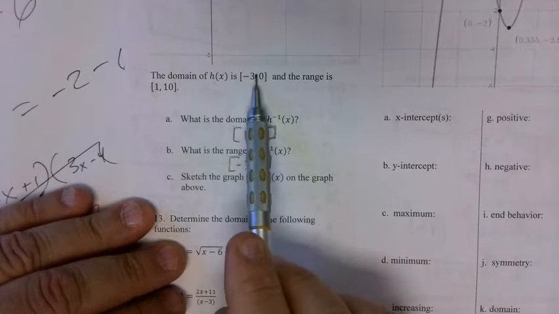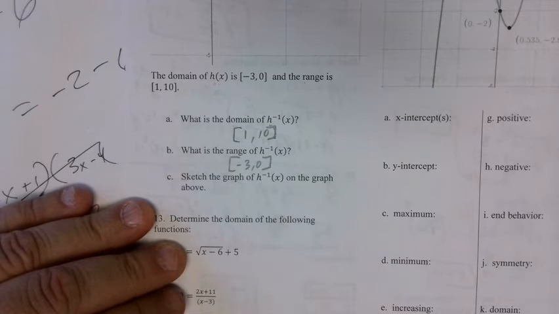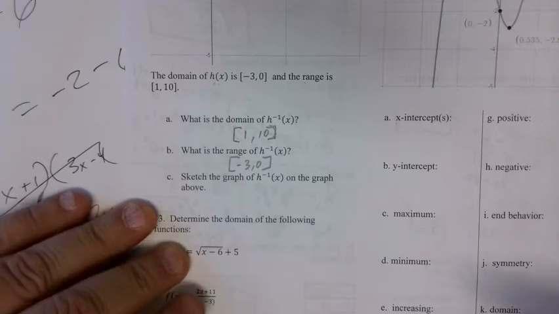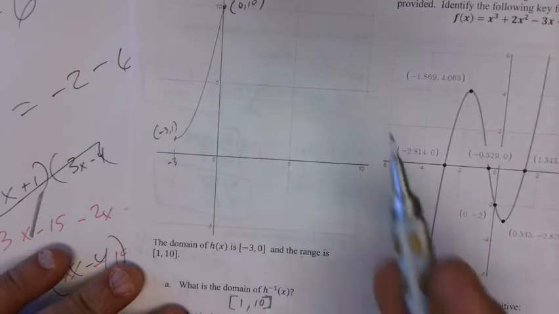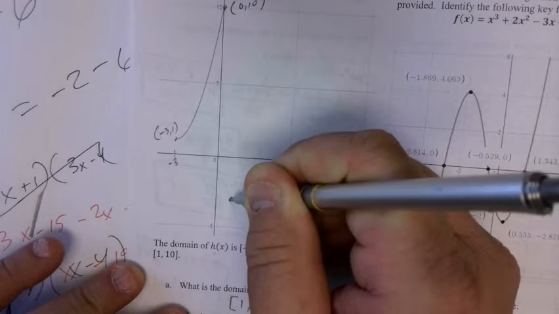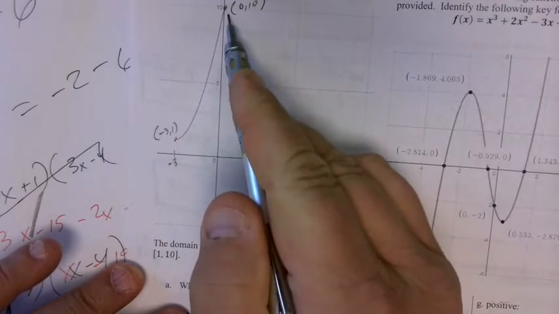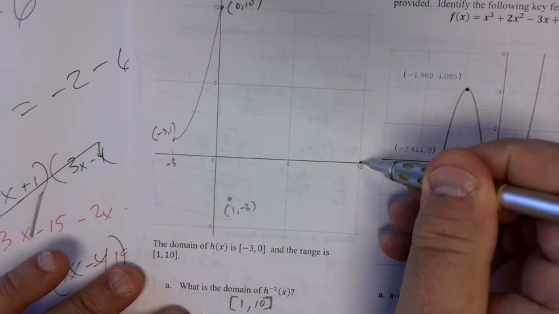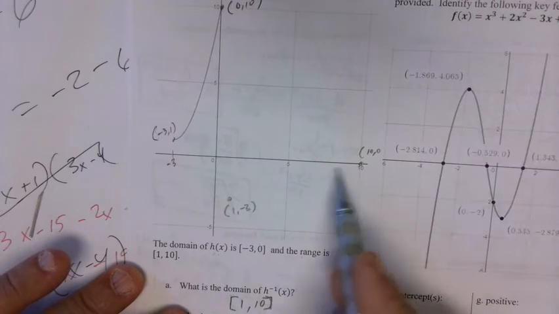Since the range of this function is 1 to 10, that's the domain of the inverse. All I have to do is take that domain and say it's the range, and take that range and say it's the domain. To sketch the graph, all I have to do is switch these x and y values. So -3, 1 goes to the point 1, -3, right there. And 0, 10 goes to the point 10, 0 right there. Now I just need to connect those.